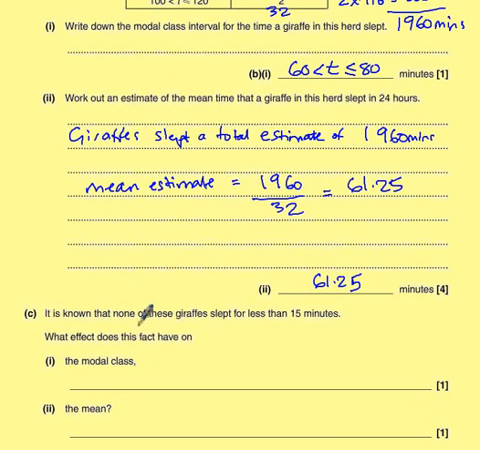Right, part C. It is known that none of the giraffes slept for less than 15 minutes. What effect does this have on the modal class? It has no effect on the modal class because the most slept for between 60 and 80 minutes.